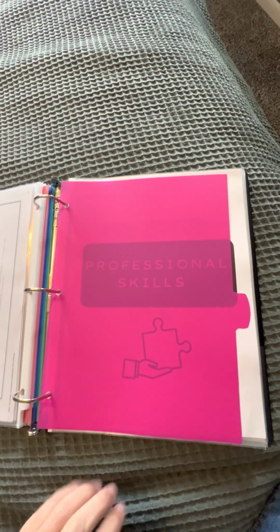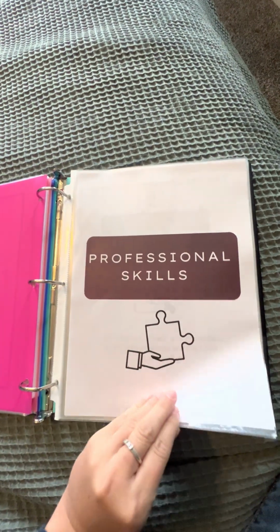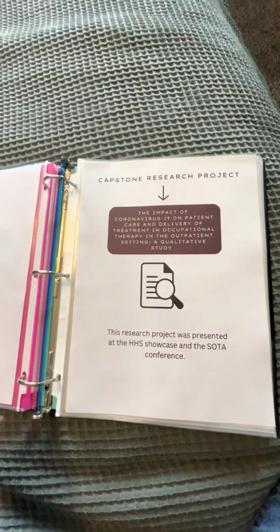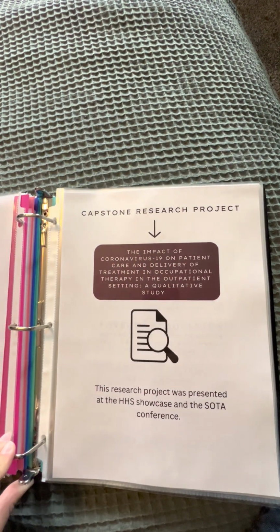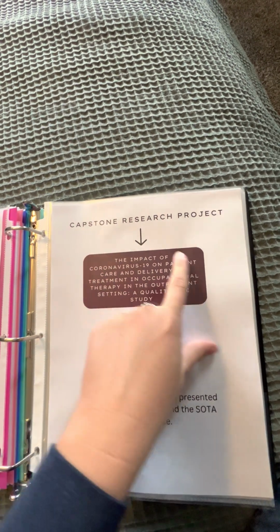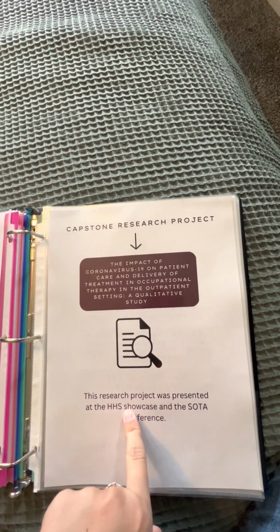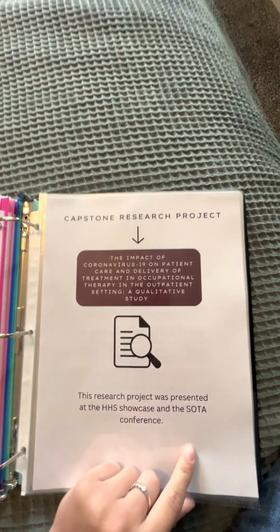And then next is our professional skills. So you flip the tab, professional skills. And the first thing that you see is my capstone research project. This box right here is the name of the study. And then this is where me and my research group will be presenting the information.